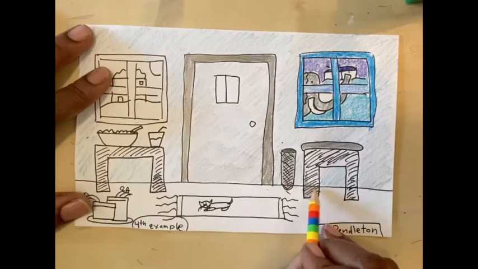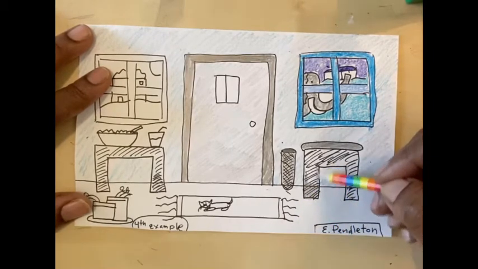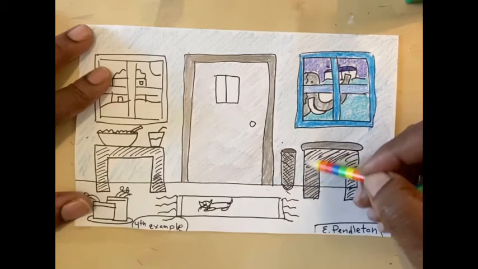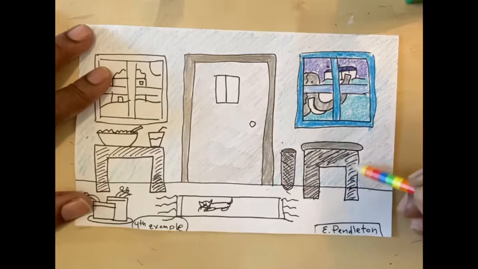Now remember guys, if you're using pencil, make sure you erase the lines that are behind the things that are overlapping other things. I couldn't do it because I was using markers so that you could see it a little better.